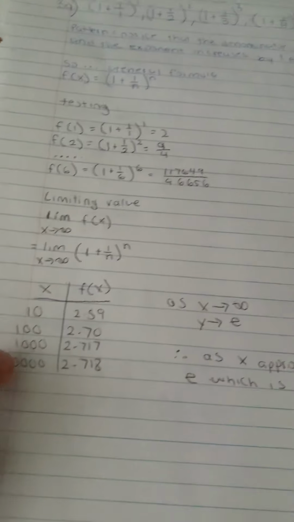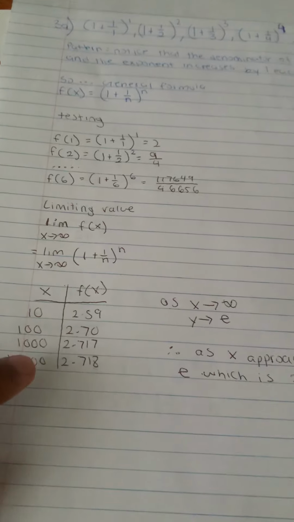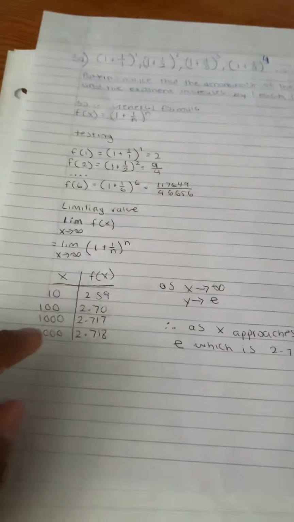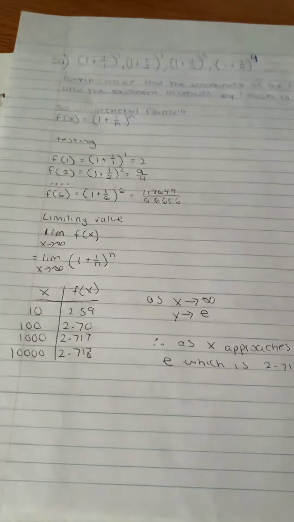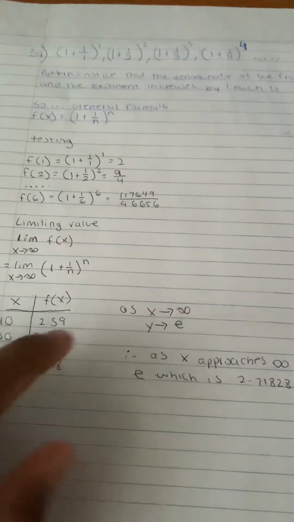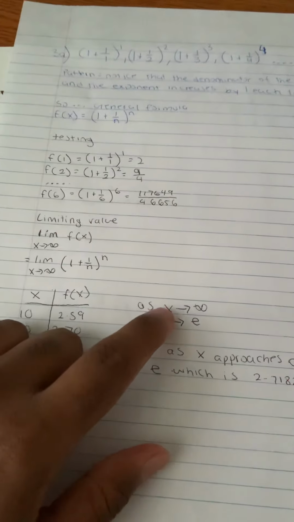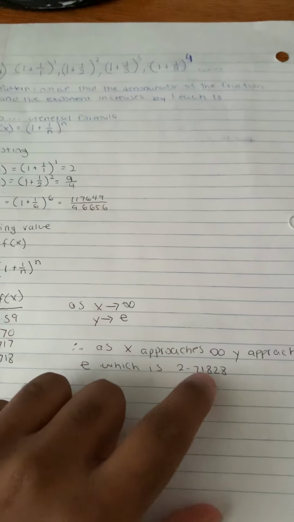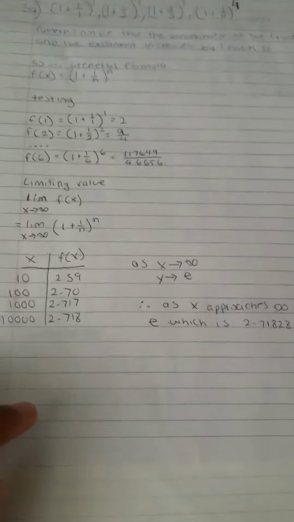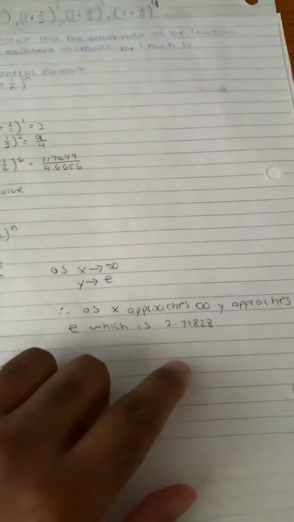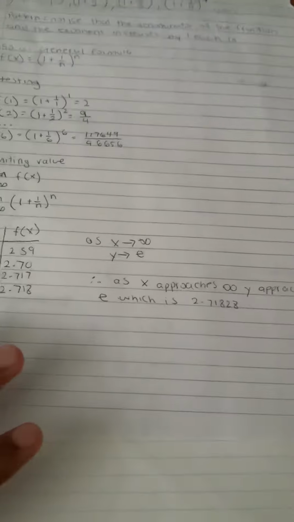After this, the value doesn't really change from 2.718; just the fourth, fifth, sixth decimal changes. So I came to the conclusion that as x approaches infinity, y approaches e, and e is 2.71828 and so forth. So the limiting number of the sequence is the constant e, or 2.71828.